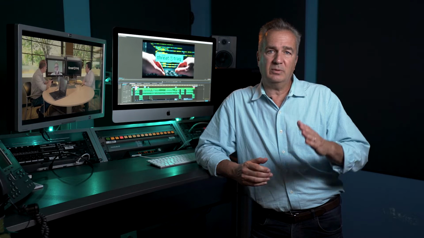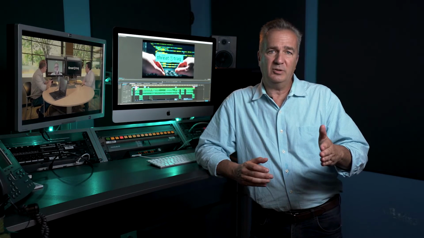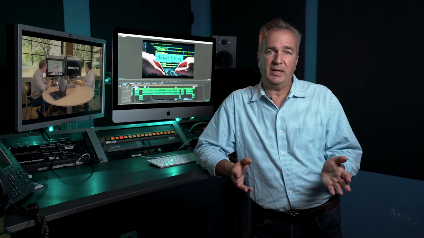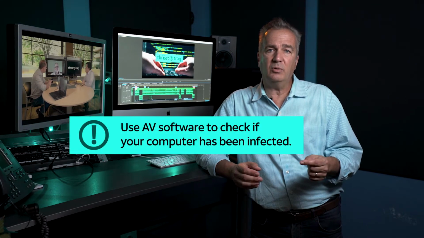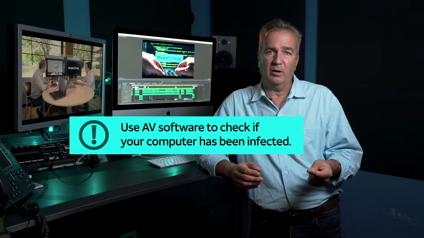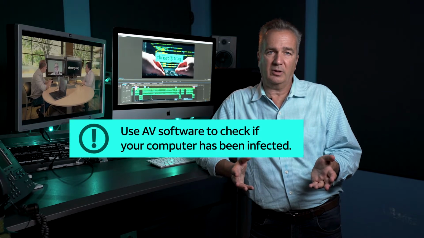But another interesting item they talked about was the need, even after you patch software, to take a look at your machine and see if it was infected before you patched it. Now, that's good advice for all of us. Even if you keep your software up to date, remember to routinely use your antivirus software to see if there is malware running on your computer, and also look for signs of any suspicious activity on your machine.